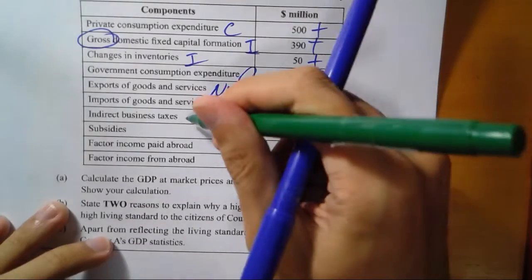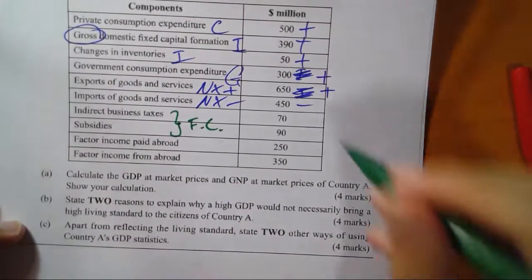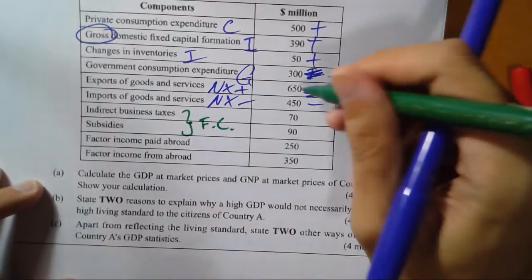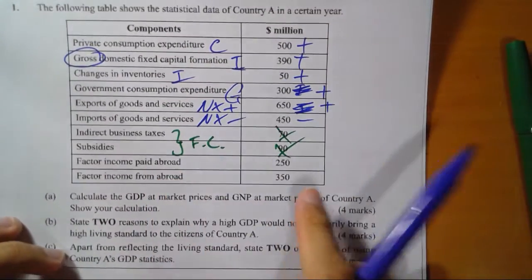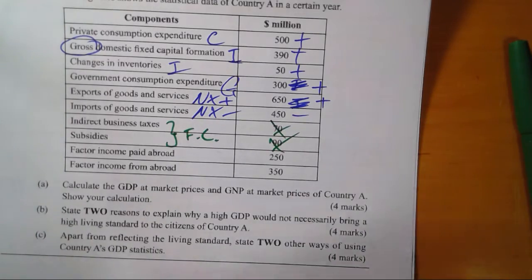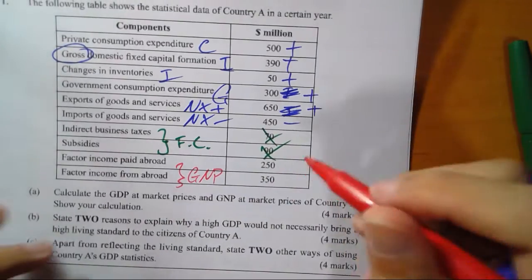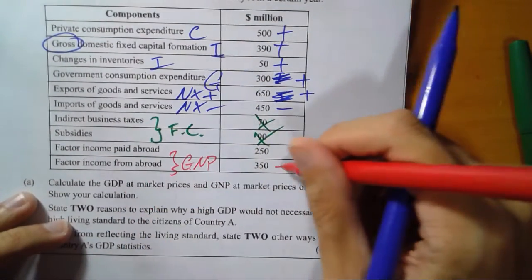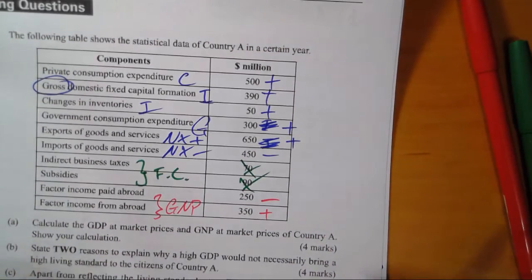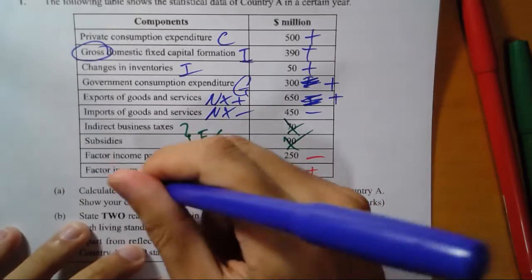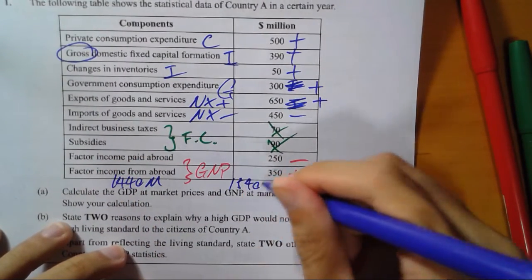Indirect business tax and subsidy. These two are factor cost items. Do you need to take care of it? No, because we are talking about market price. Ignore them. 好嘛，忘記咗佢啦。好嘛，these two are GNP items 係咪啊？嗱，記唔記得 GNP from abroad plus minus。Okay, so you just add up all this. You should get 1440 million, and here 1540 million.